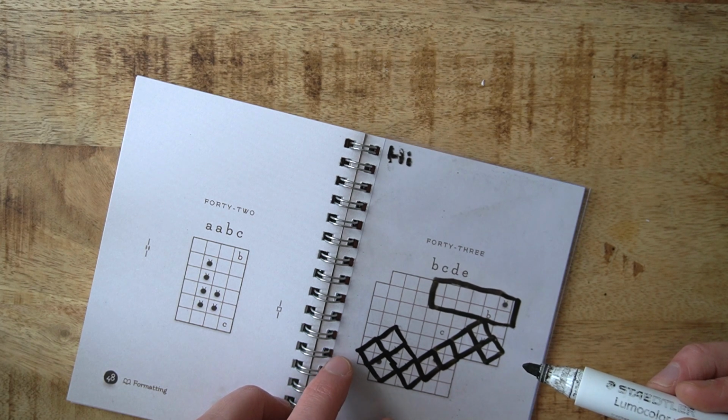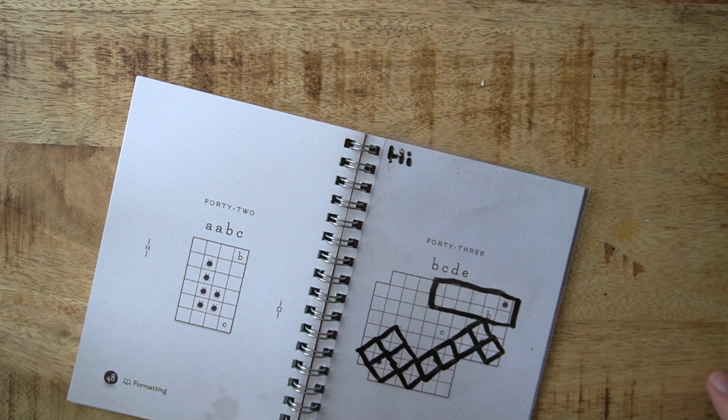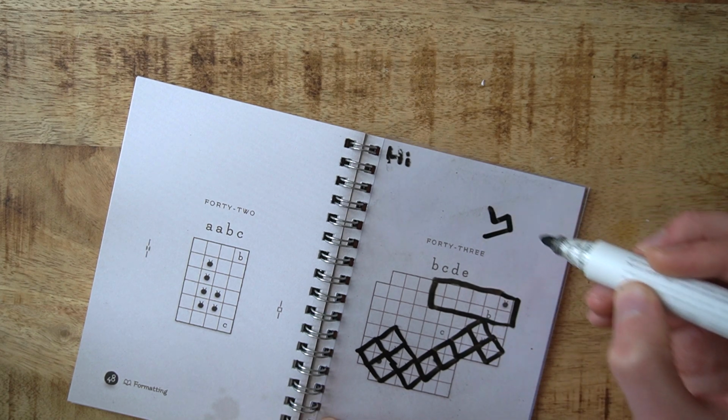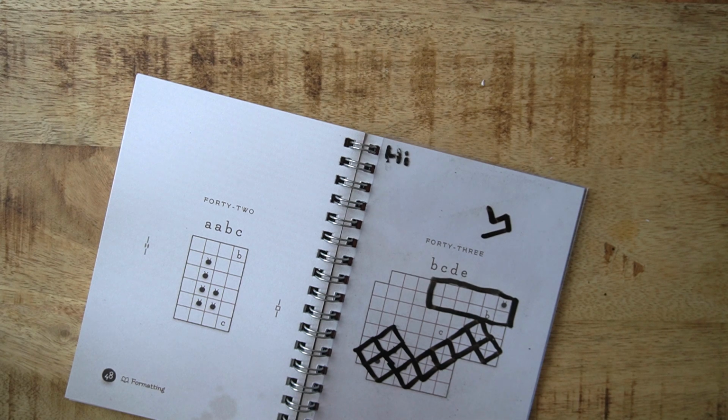But these are not the right shapes. Right. But that's not a D shape. I don't remember what a D shape is. It's like that. It's the right number of pieces, but not in the right places.